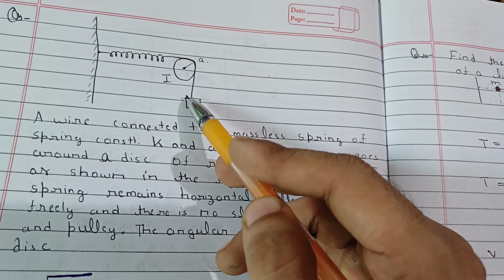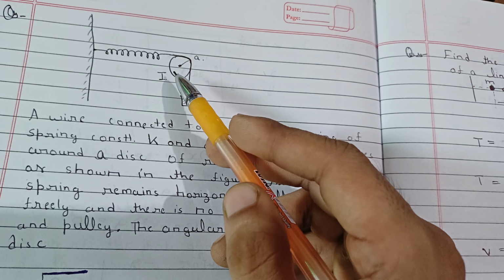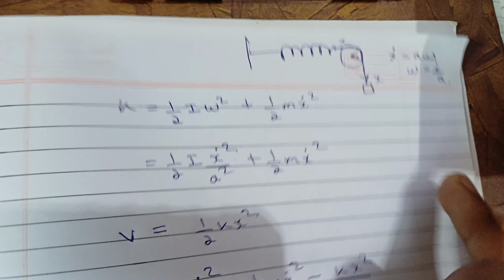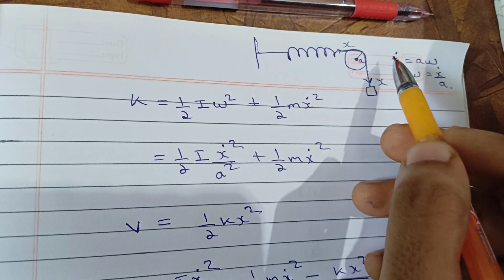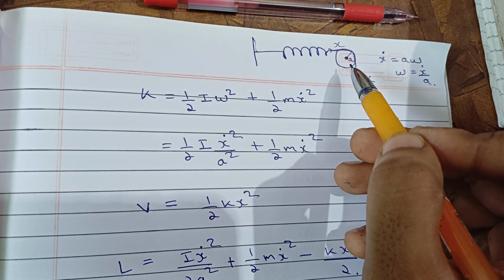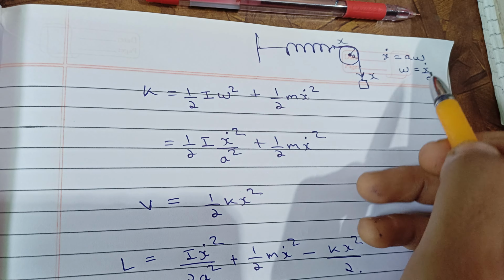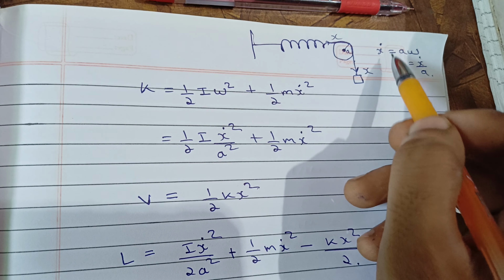this spring will be the same as moving this mass. So whatever kinetic energy we take for this will be the same for this. So we need to take two kinetic energies. Let's say displacement is x from here. If displacement is x, then here also displacement will be x. So velocity will be x dot, and that velocity is tangential to this pulley. You know the formula v equal to r omega. So x dot is v, so v will be radius a times omega. From here you can find omega equal to x dot by a. That's how you will calculate this velocity.